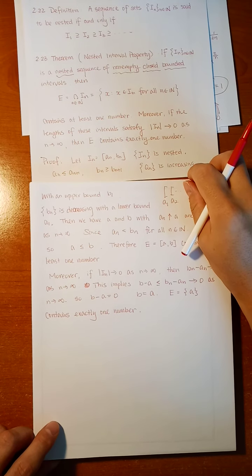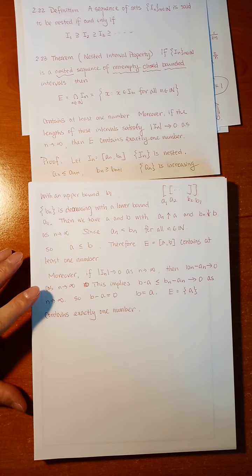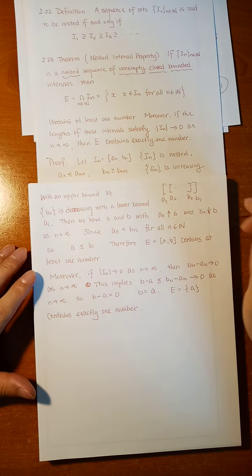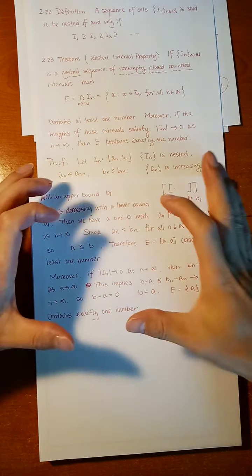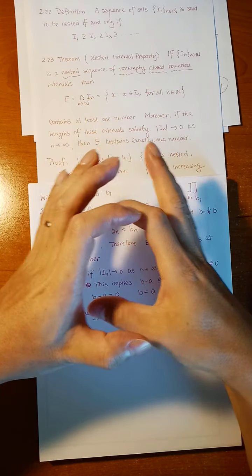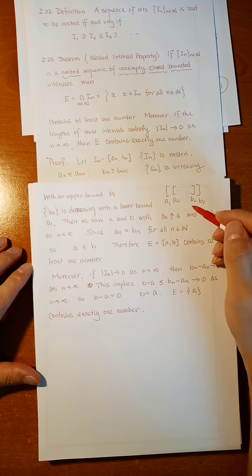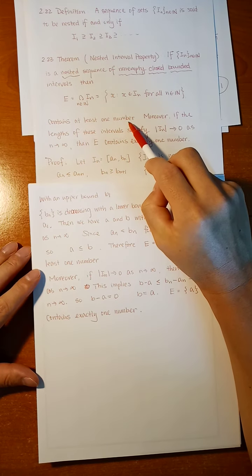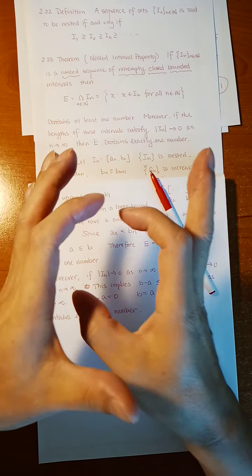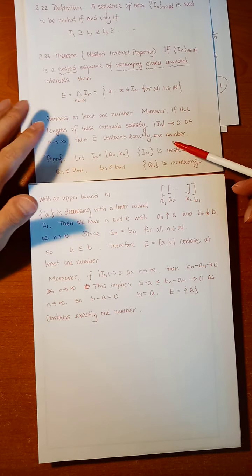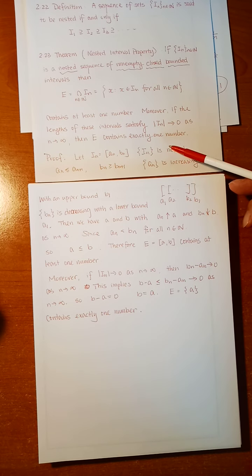Okay, let's continue the discussion. In the last video, we proved this nested interval property. When you have a sequence of intervals and you shrink them, then the intersection of all these intervals has at least one number. If the interval length converges to 0, then it contains exactly one number.